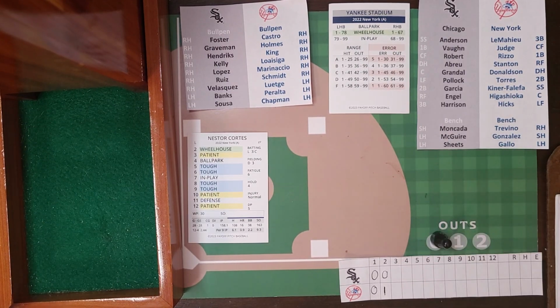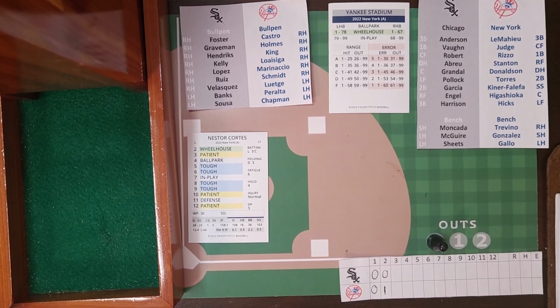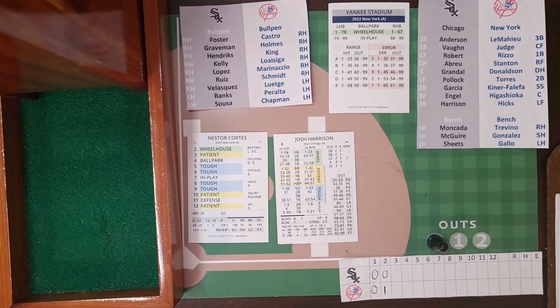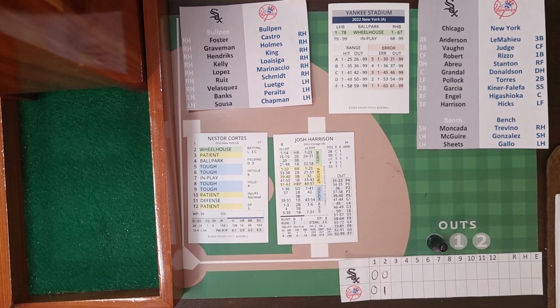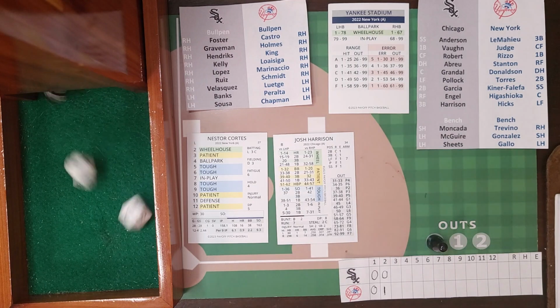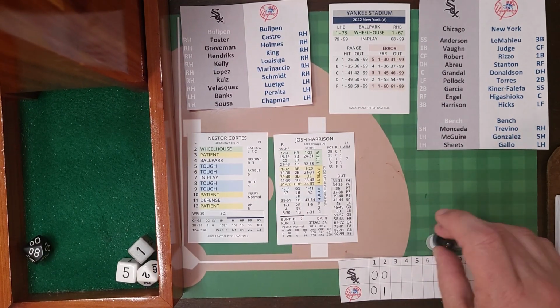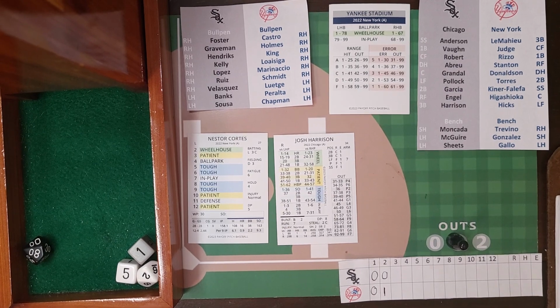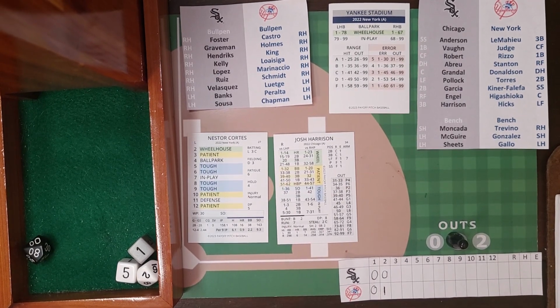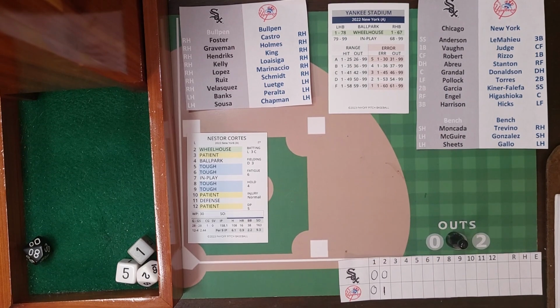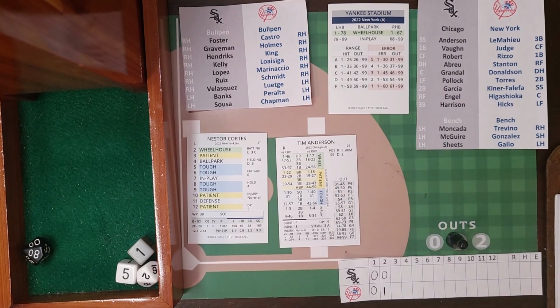Double play has ended the inning, but the Yankees do get the one run that they got on the wild pitch, so they lead 1-0. And here's Josh Harrison to lead off for the White Sox, number 9 hitter. He's hitting .244, 3 homers and 6 driven in. 6 is tough, 82, and that's going to be a ground ball to short. Kiké Hernández will throw to first. 1 away, and the order flips over to Tim Anderson. He singled his first time up.